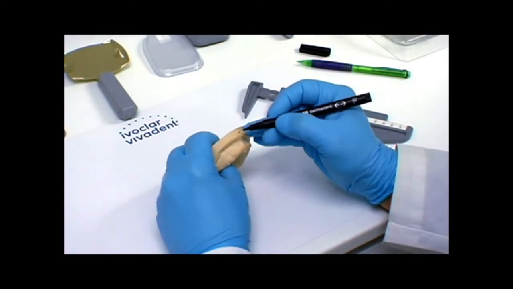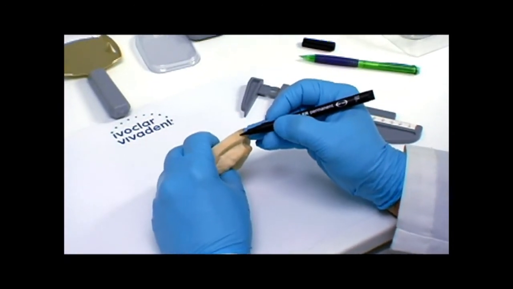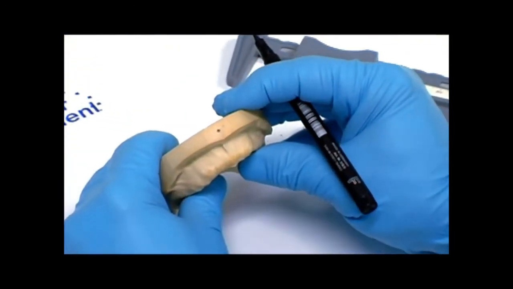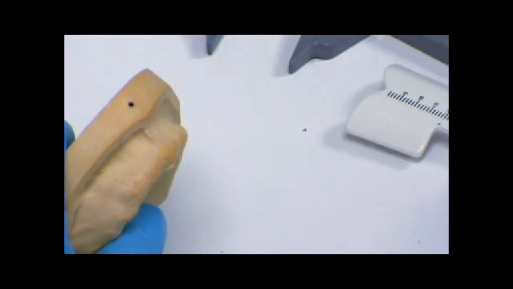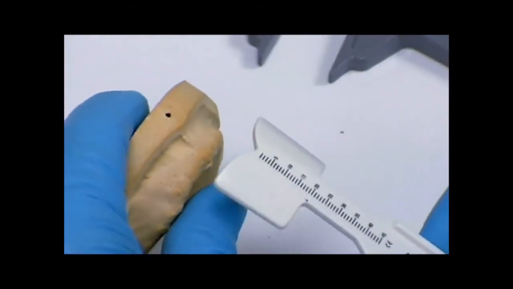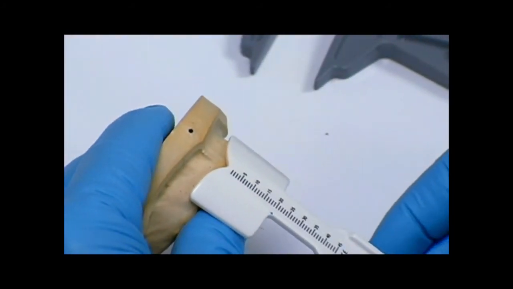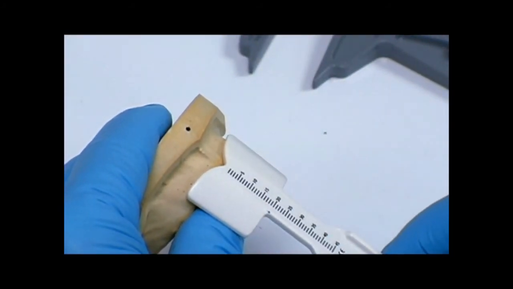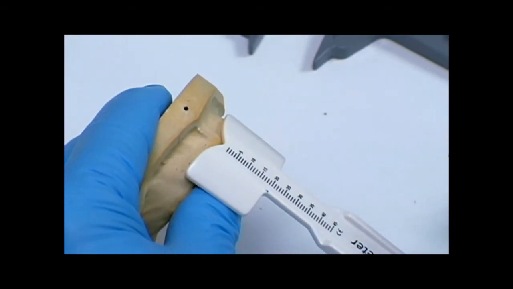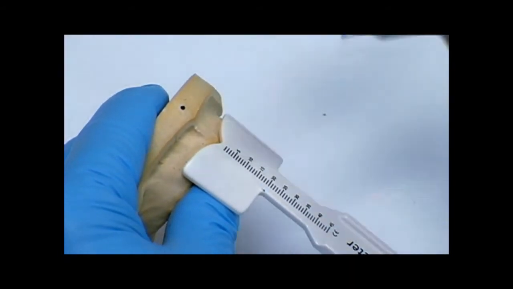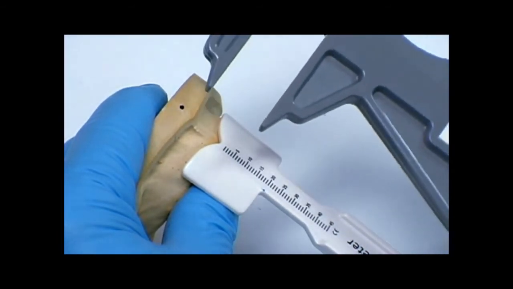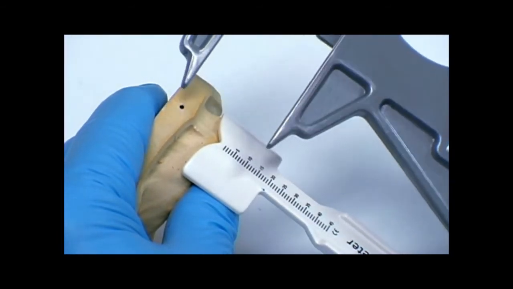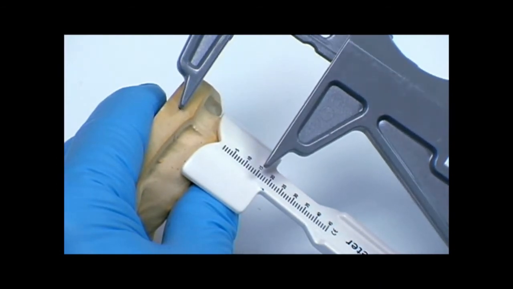First, we're going to mark a dot right in the midline position of our maxillary cast on the land area. And again, in the laboratory, they're going to also have a papillometer. What they'll do is rest it gently against the anterior papilla of the cast, and then take a measurement from this dot down to the 14 millimeters, which was the patient's low lip line.